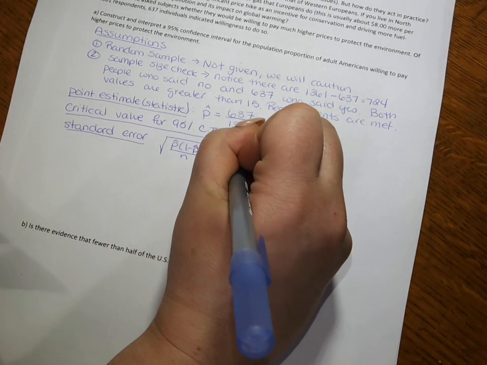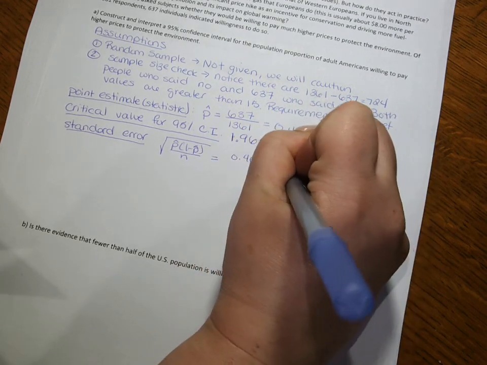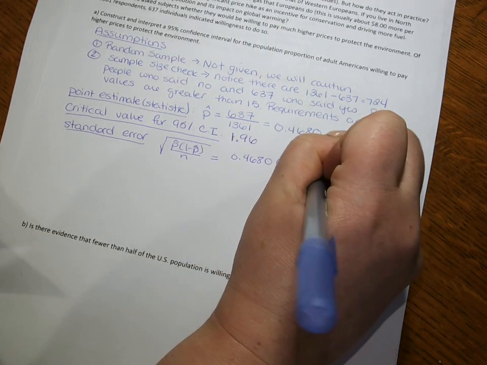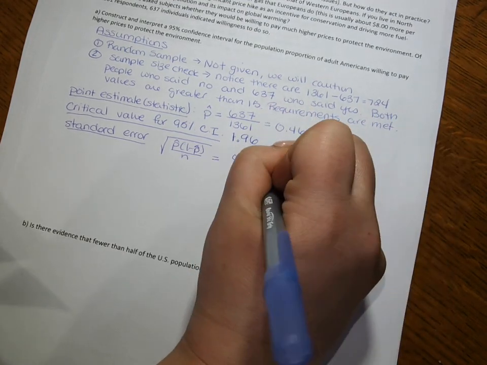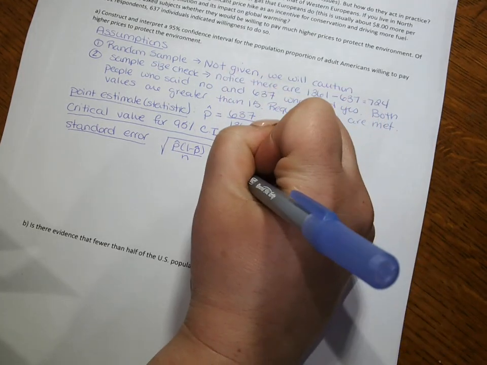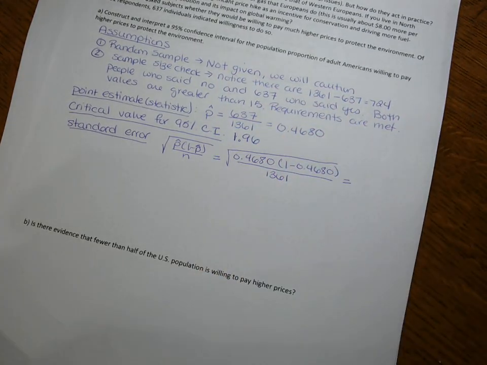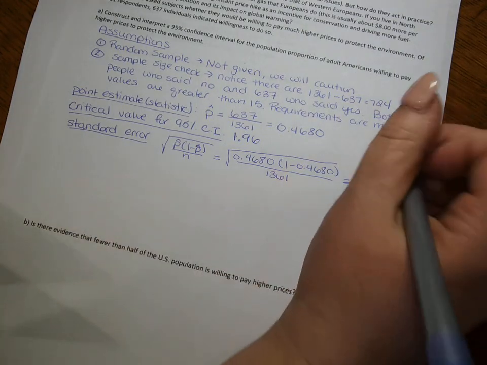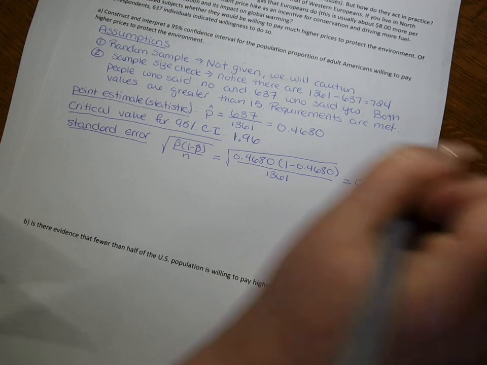So plugging in those values, placing in our calculator, we'll find this value is equal to 0.0135.